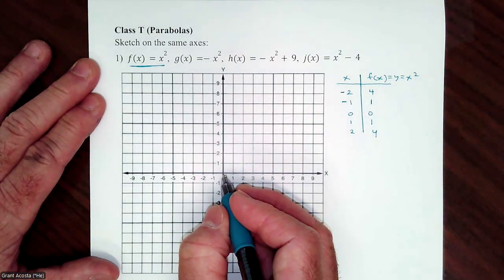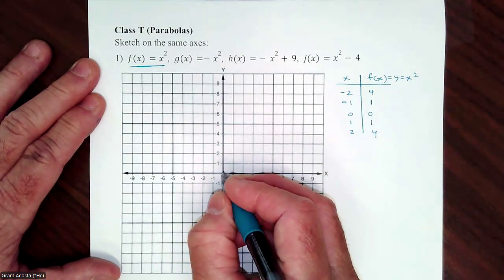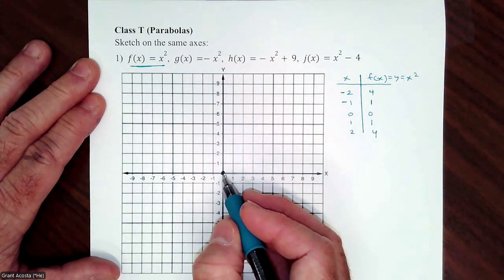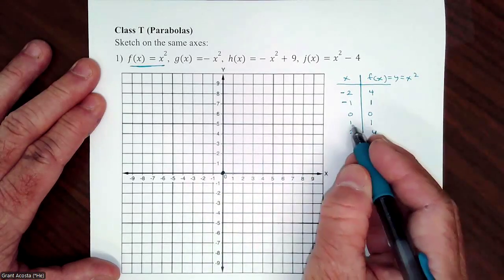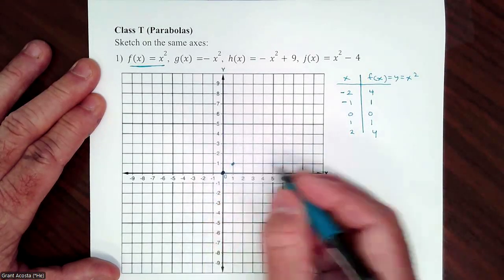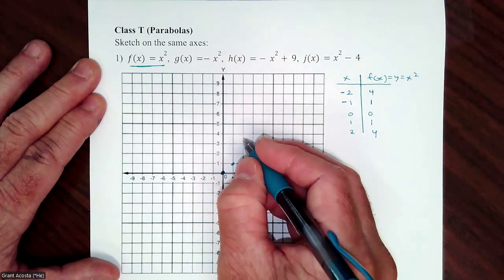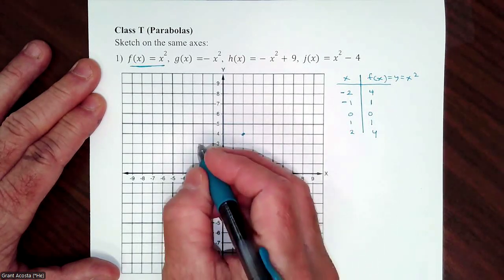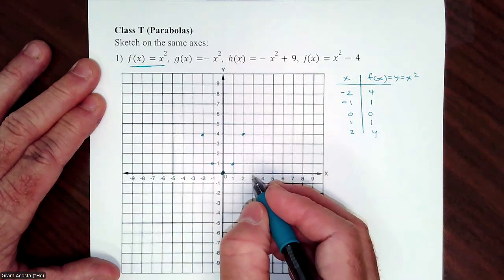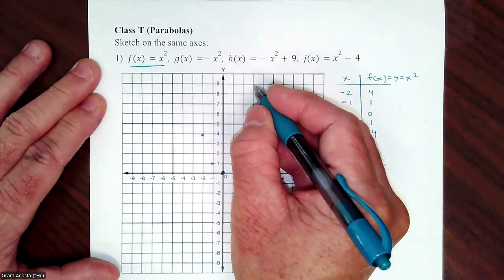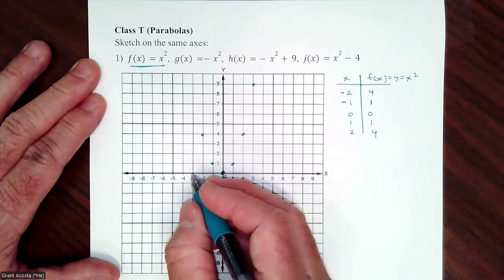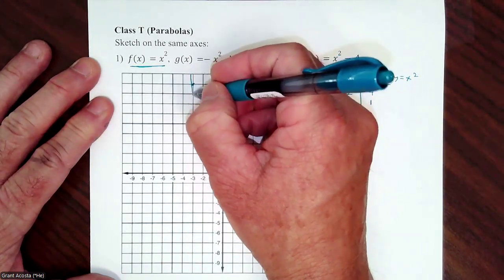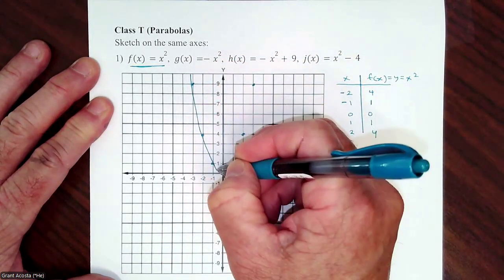I'm going to add these to my graph. So I'll start with 0, 0, and we'll call that the origin. So 0, 0 is right where the x and y axis intersect. I have 1, 1, over 1, up 1 is a point on my graph, 2, 4, -1, 1, -2, 4. If I kept going, if I put 3 in, you would see I get 9 because 3 squared is 9. And if I put -3 in, I'm going to get 9 as well. So my parabola, f of x equals x squared, is going to look like this.